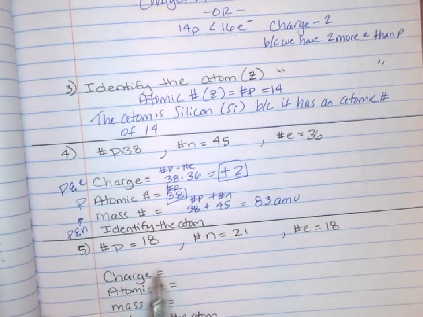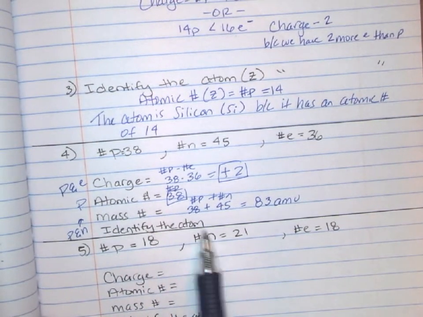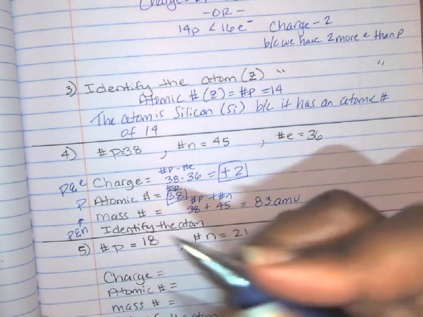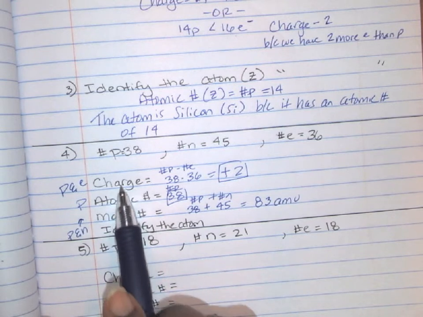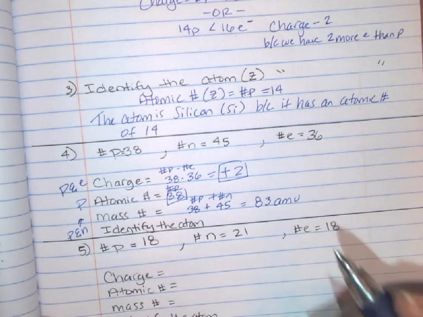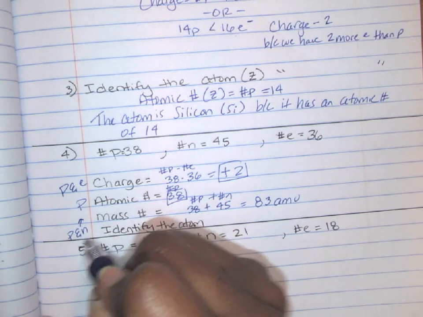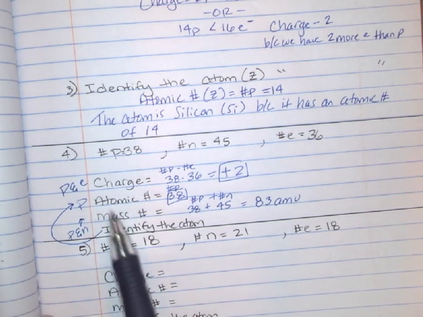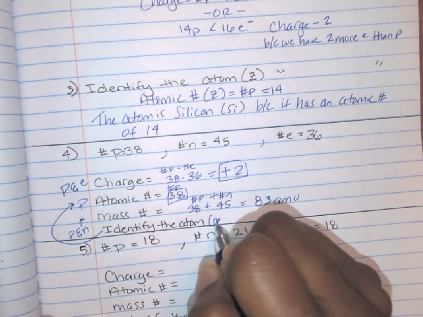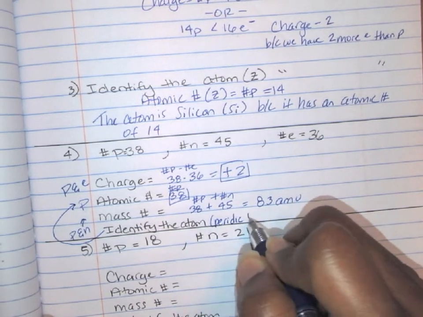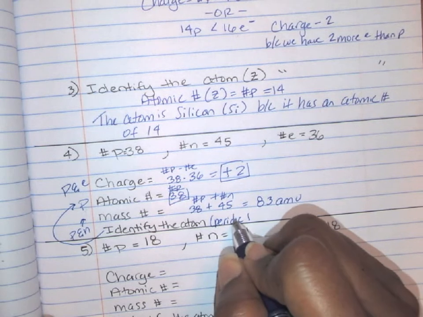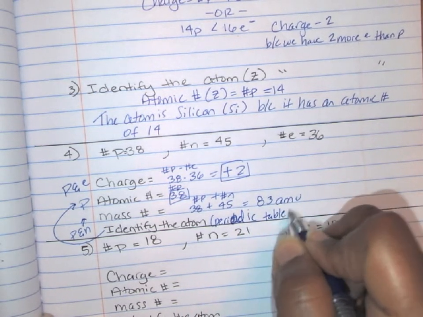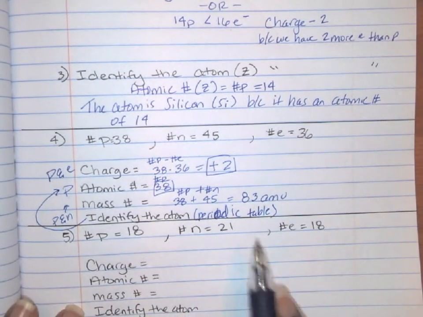All right, the last part says to identify the atom. So we're going to go ahead and identify the atom. And remember, to identify the atom, which one of these do we use? Is it the charge, atomic number, or the mass number? Great, it is the atomic number. So we just need to use the periodic table. Oops, spelled that wrong. Periodic table.